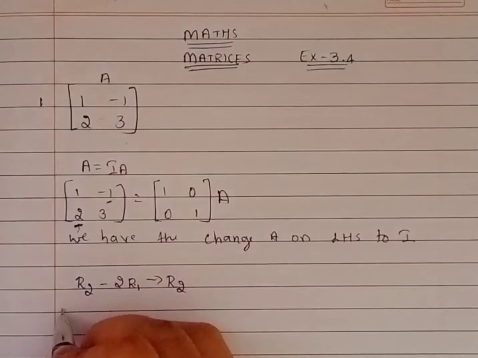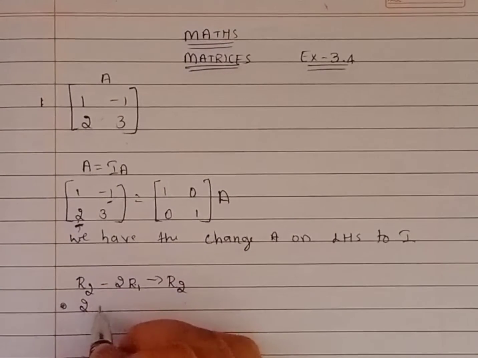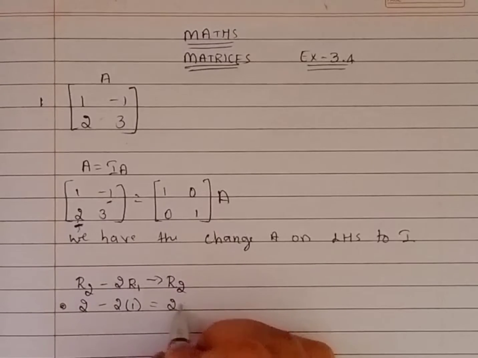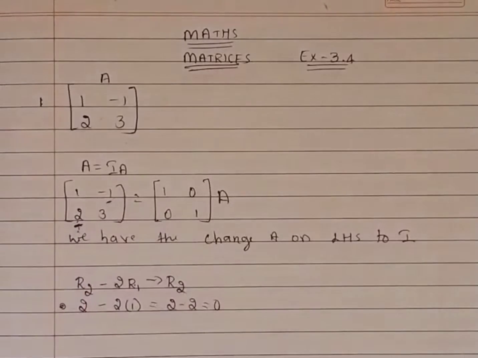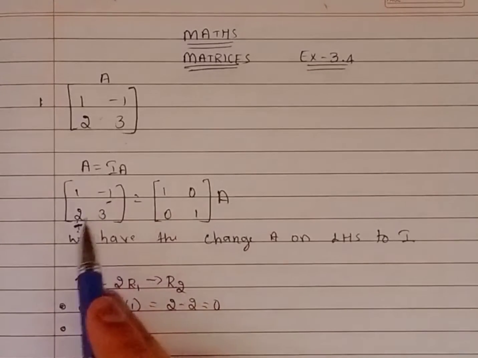First let me just consider this element. I'll substitute R2 is 2 there and R1 is 1. So 2 minus 2 is 0. We have attained our intention, that is we wanted to make this 2 as 0, so that is over. Whatever we get in the next elements is no problem, because our intention was to change that 2 to 0. And this expression we have to apply for the whole second row.